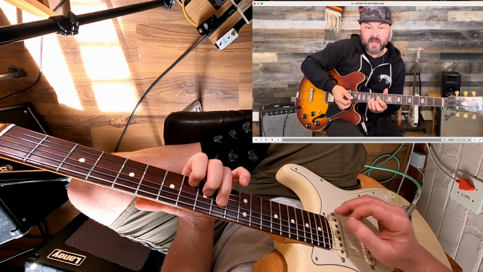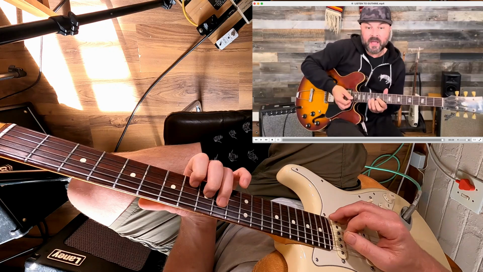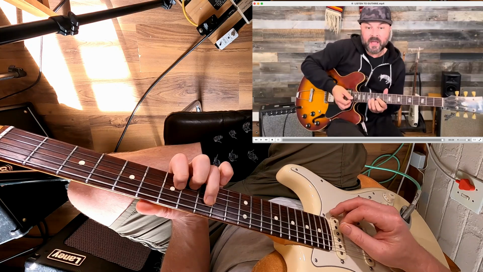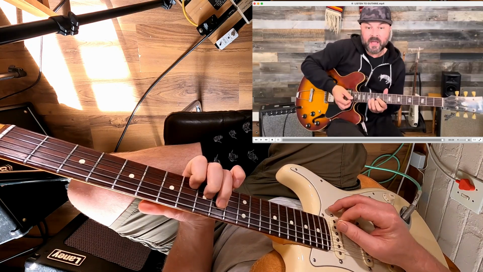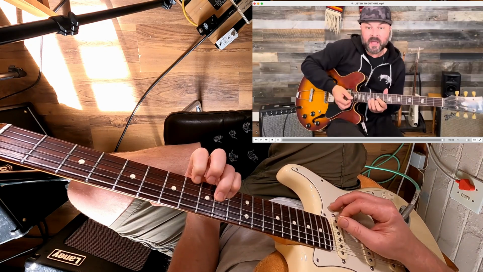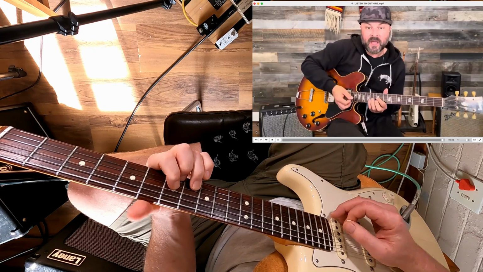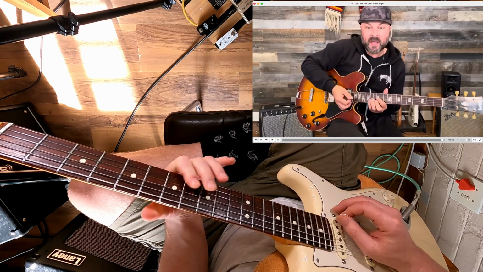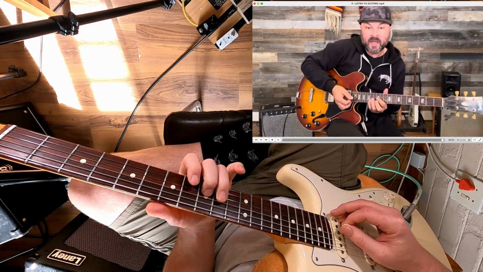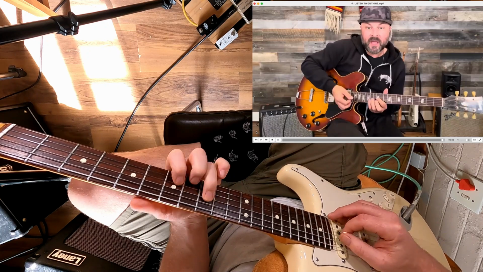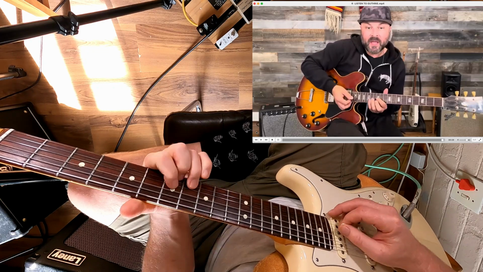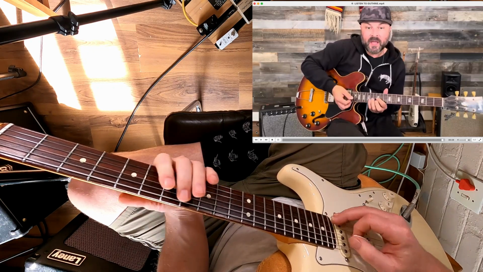So when we get to this C here, we can work on the triads from the D, G and B strings. C, F, G, back to C. And then C, F, G, C. Again.